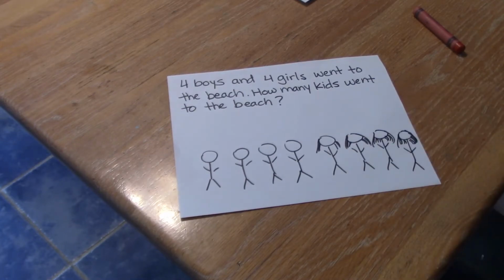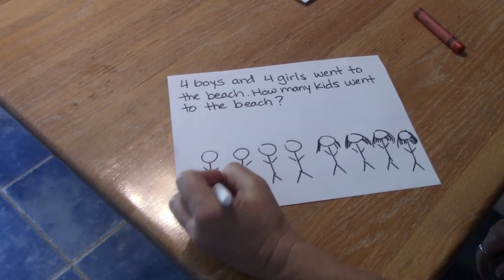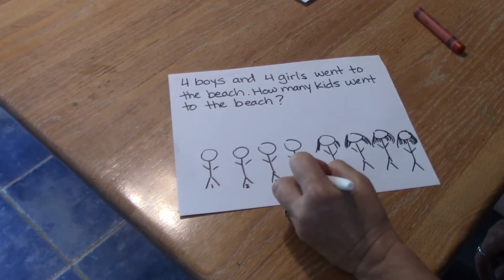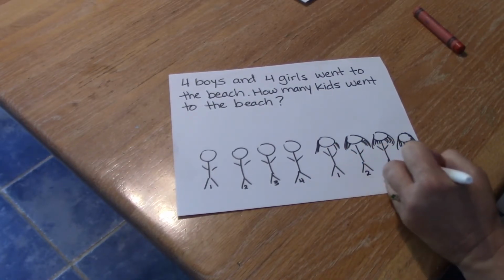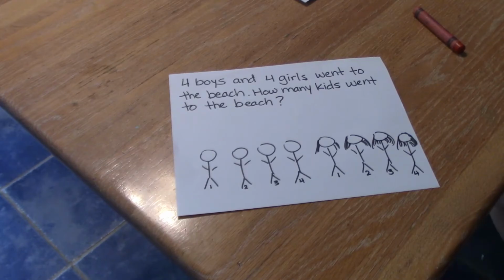No smiles for the girls either, just hair, so I know that they're girls versus boys. So let's count. I have 1, 2, 3, 4 boys, and I have 1, 2, 3, 4 girls. So my picture is correct.